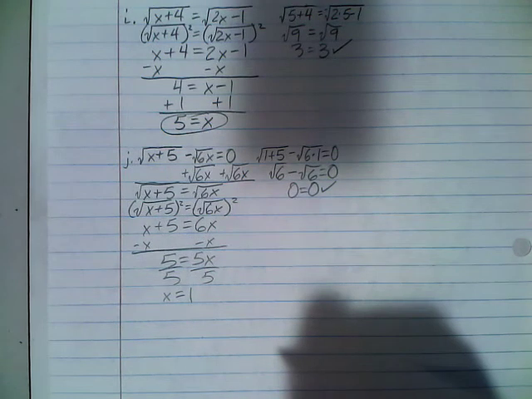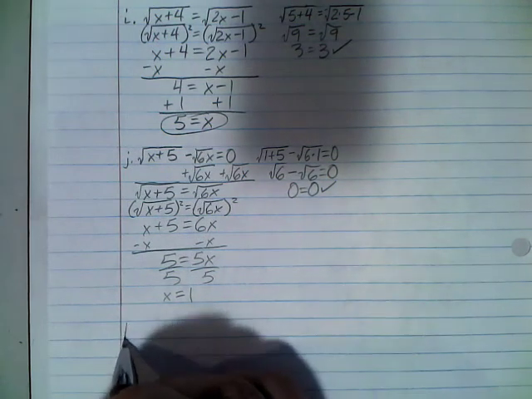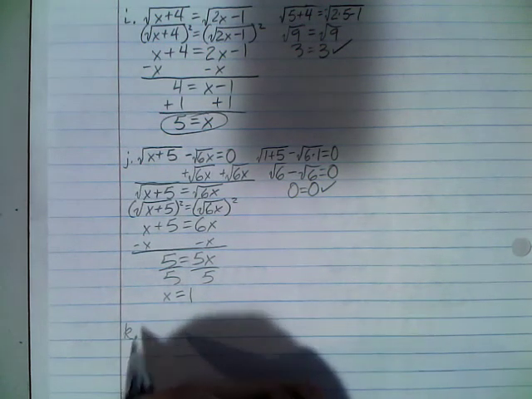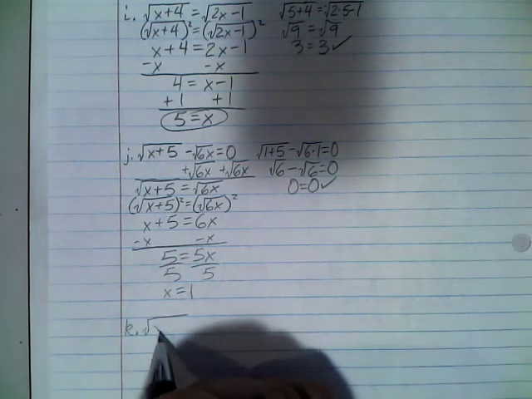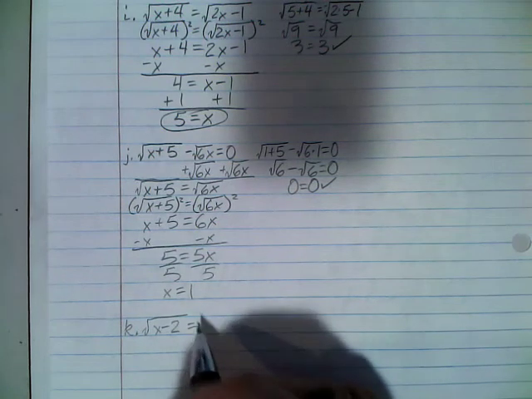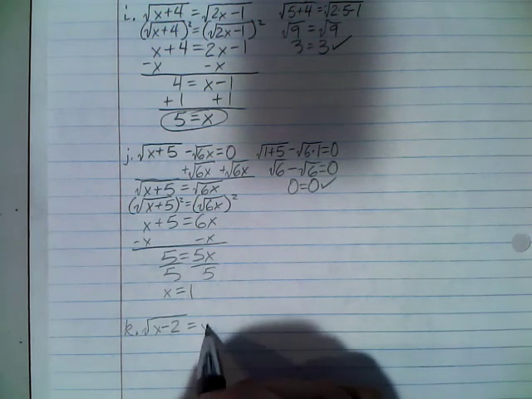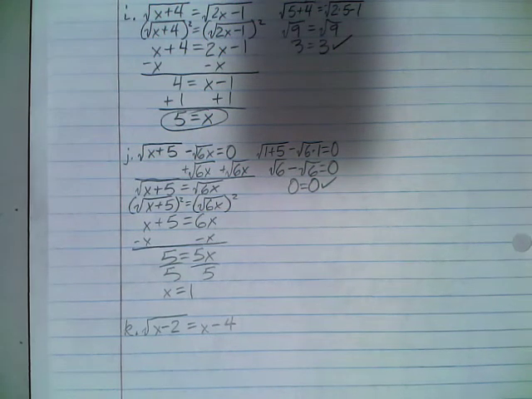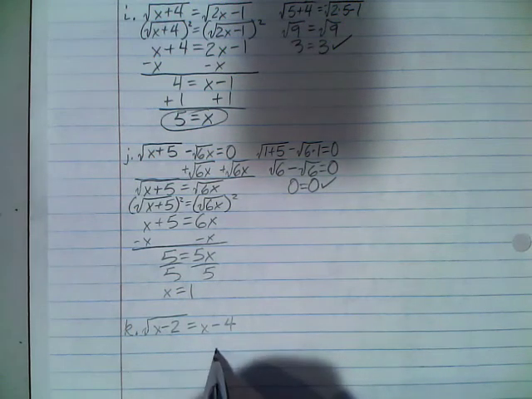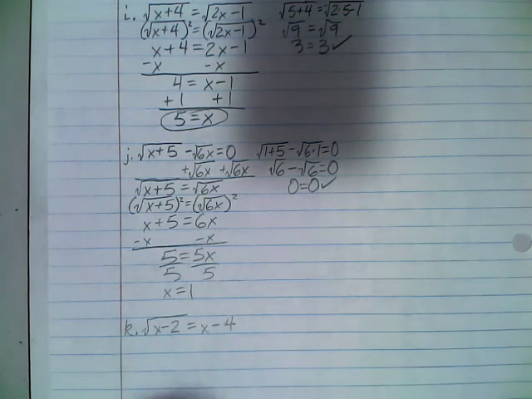All right, J, we're on to K now. So for letter K, you'll notice we've got something a little different here. This time we have an x in the radicand, and we have an x outside of the radicand. In this case, what you want to do is solve for the radical. You want the radical to be isolated all by itself. So we're all set here, and we're going to go ahead and move forward and solve by squaring both sides.